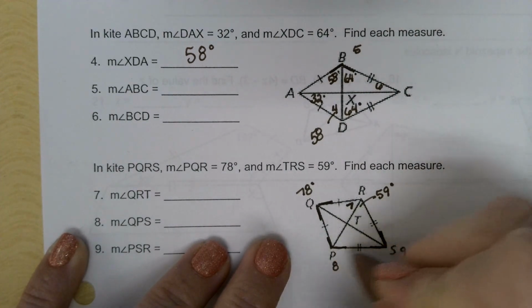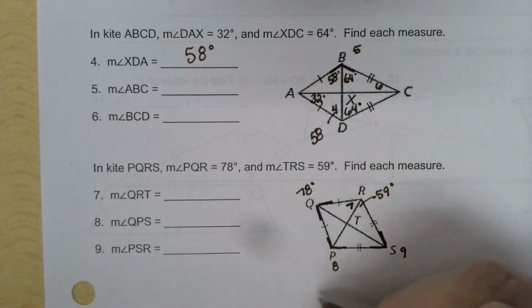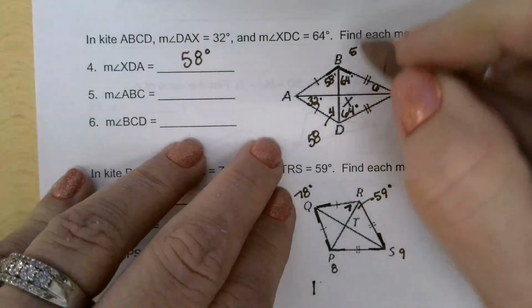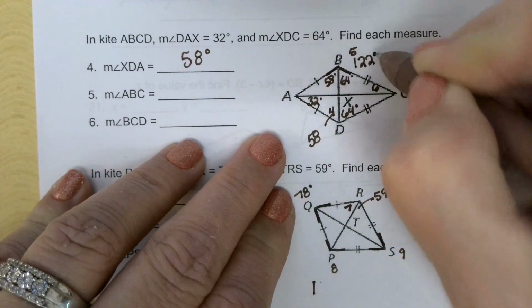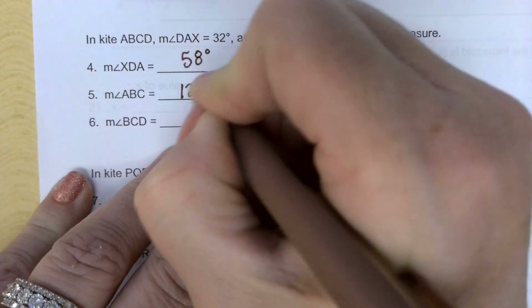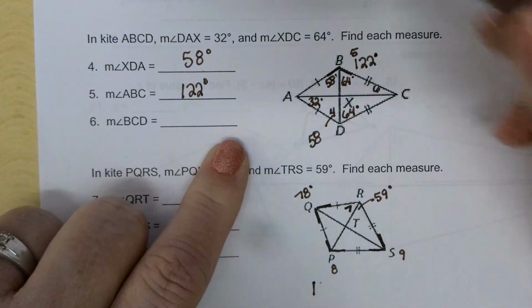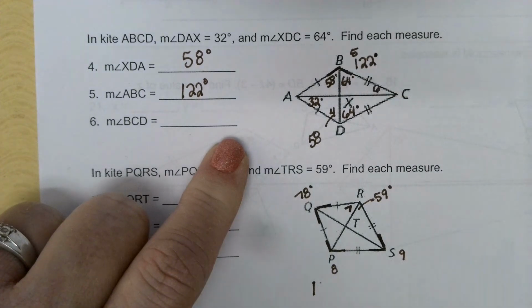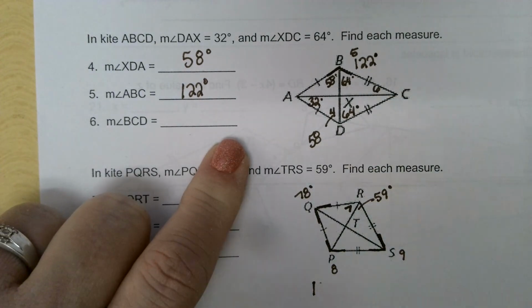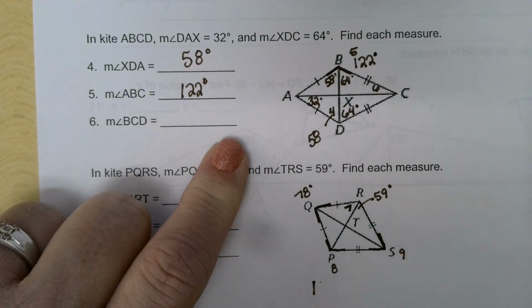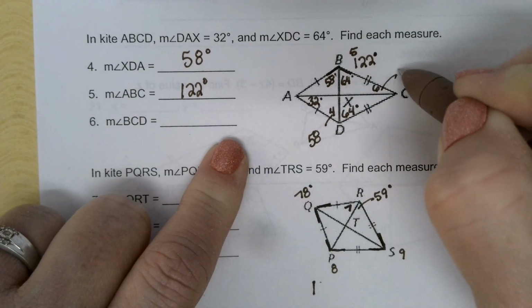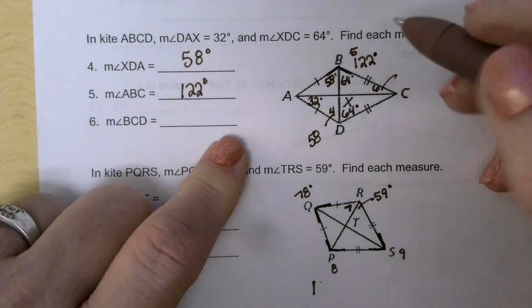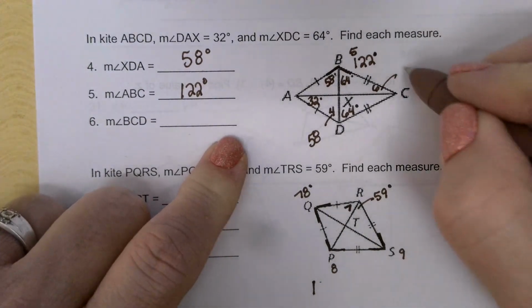So the answer to 8, or, what did I say, 122? No, I'm up here. Sorry. Answer number 5 is 122. Those two added together. And then number 6, I can use the 64. 90 minus 64 is going to be 26. So the measure of number 6 is 26, excuse me.